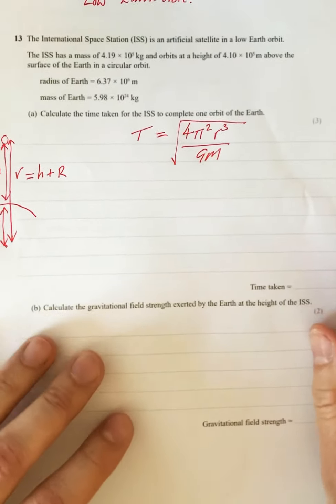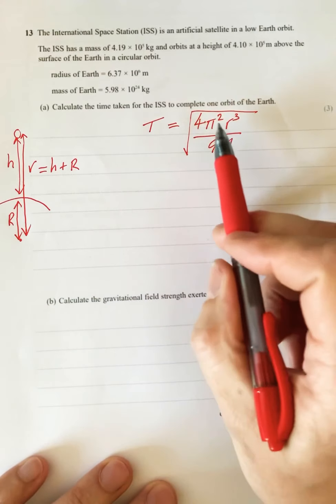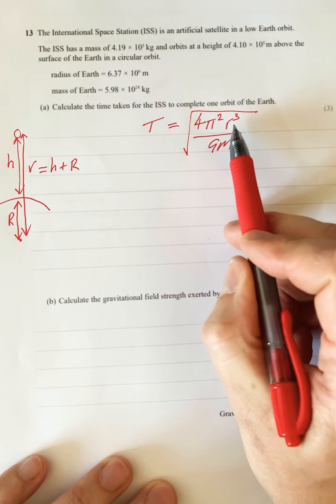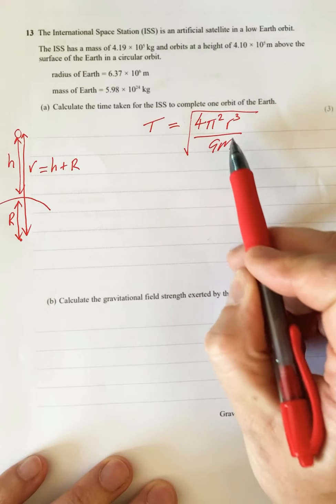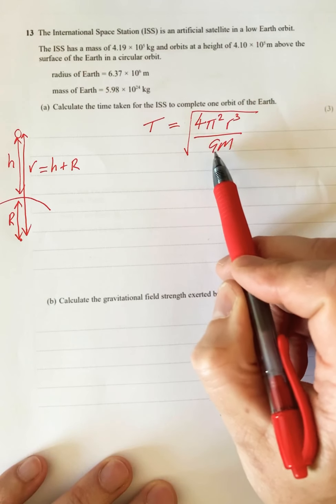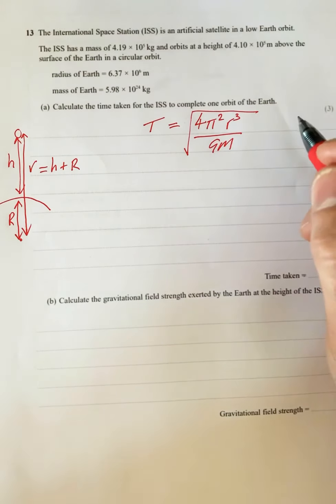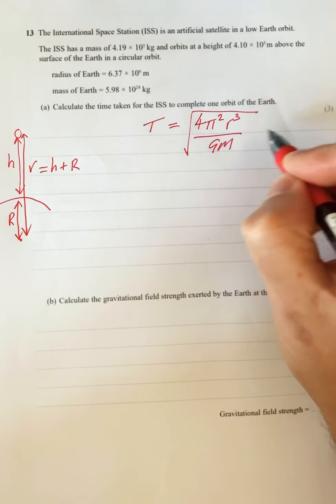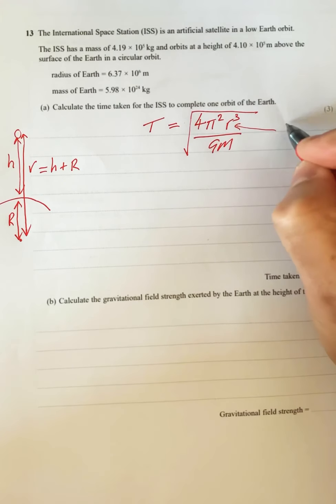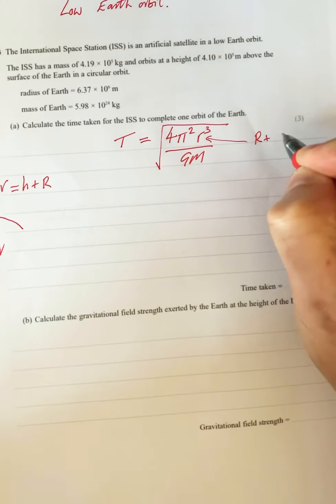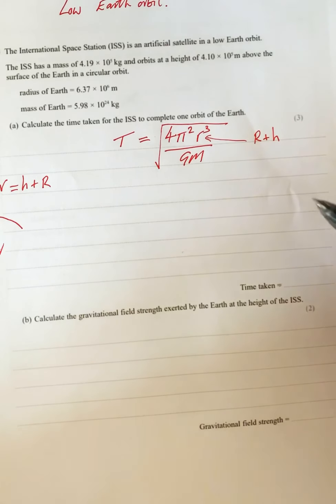What this is suggesting is that the time period is dependent upon how far away from the centre of the planet it is and the size of the planet, and then 4 pi squared over G is all constant. Now r, remember, we mean the radius of planet Earth plus the height it orbits above the Earth.